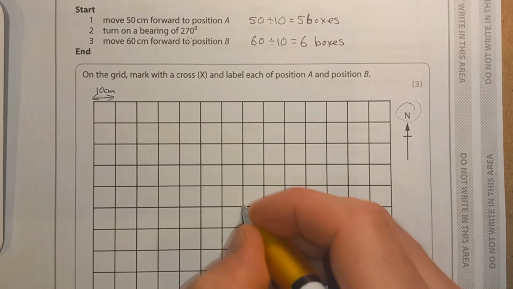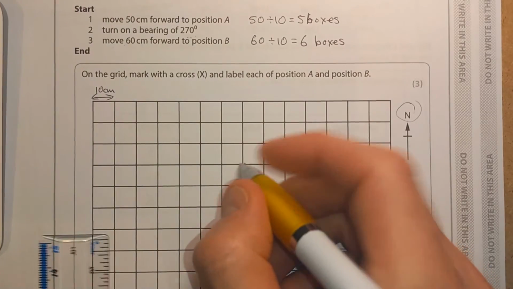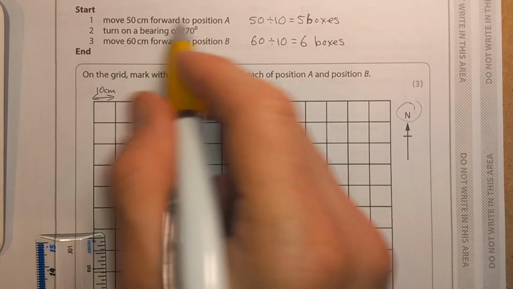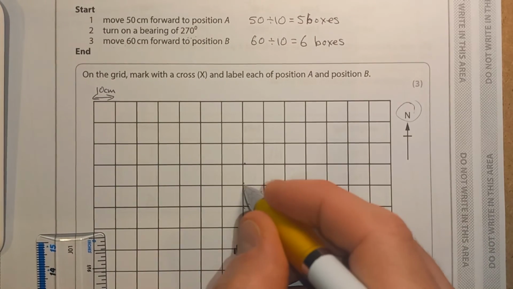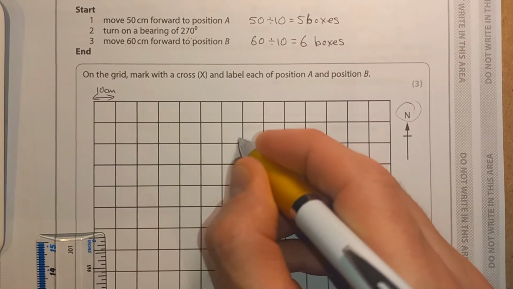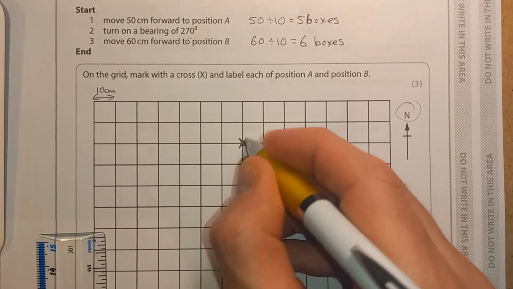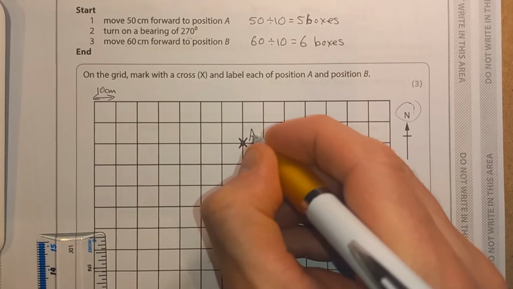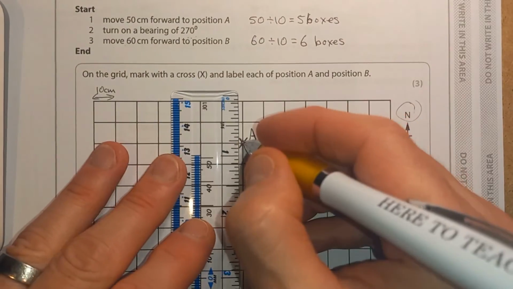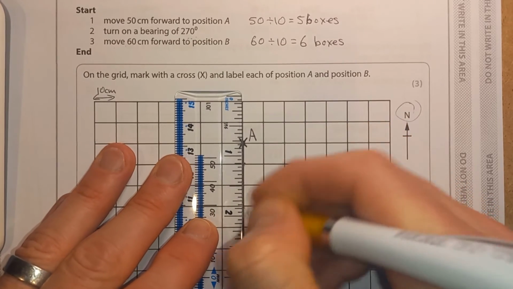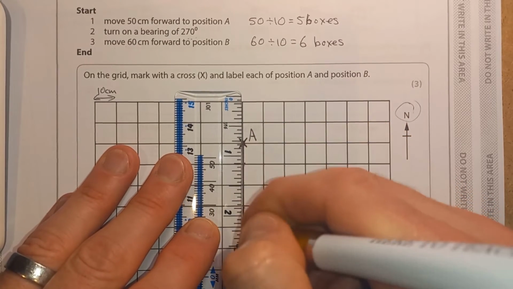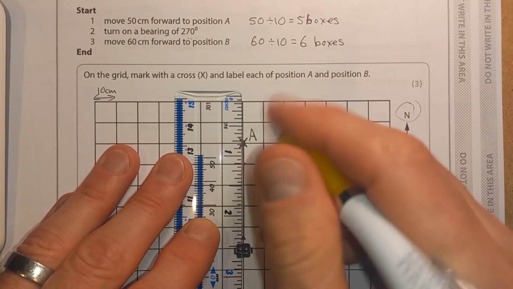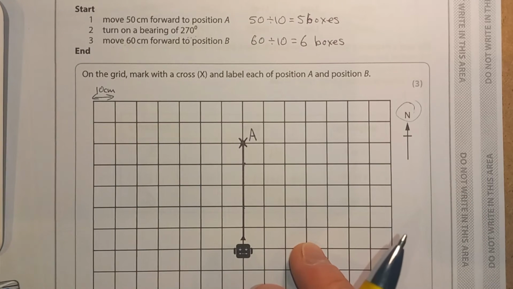Right, so if we're starting here, we're going to start off by moving 5 boxes, aren't we? 1, 2, 3, 4, 5. They want to mark it with a cross, and that's point A. Okay. So I'm going to draw where he's moved as well. They haven't said we have to do that, but I'm going to mark it on.